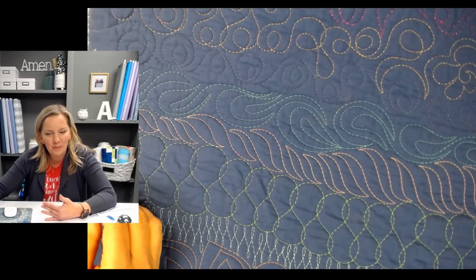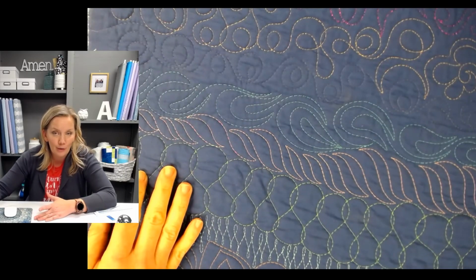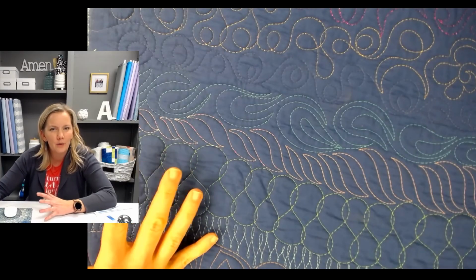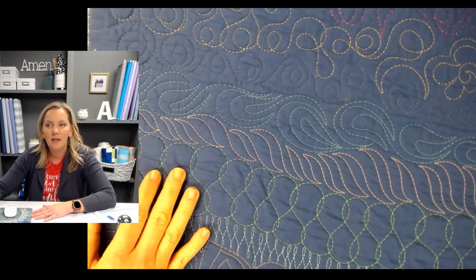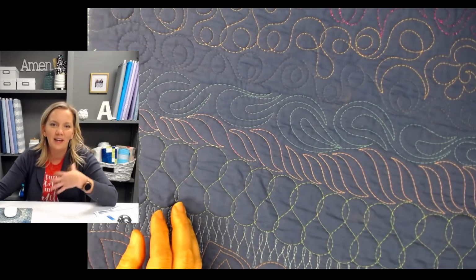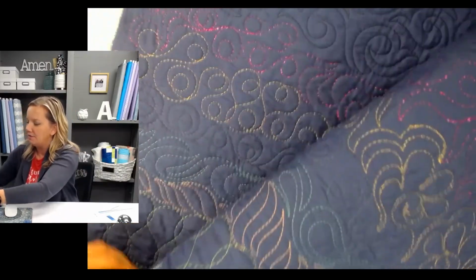I always think the worst place to try a new thread is on a very important quilt or a quilt that's due tomorrow. Playing around on a sample piece will help you get comfortable with how you need to quilt with it. Now I know some people would say, but you don't have the seams, how can I? Well, no, but you're going to learn speed and tension and all that kind of stuff. So again, just a little sample of different designs.